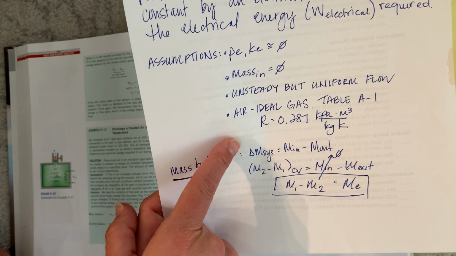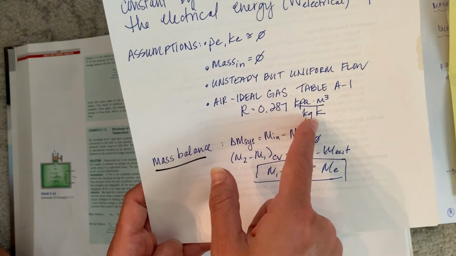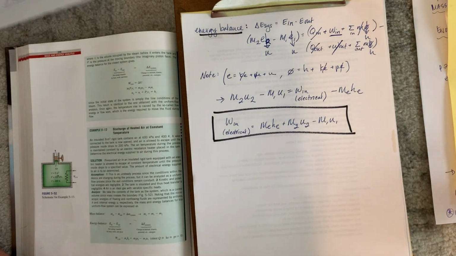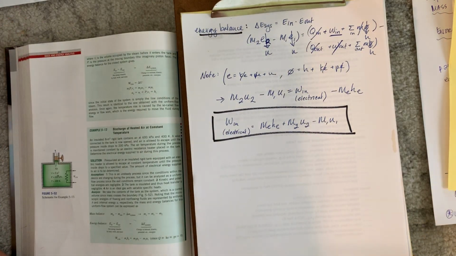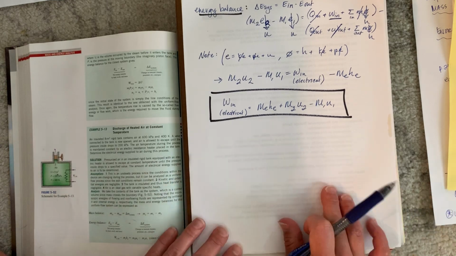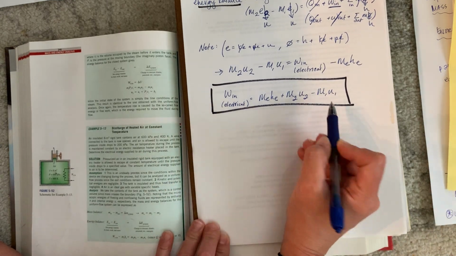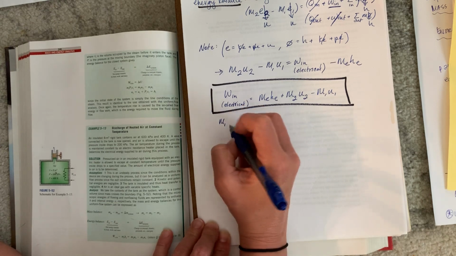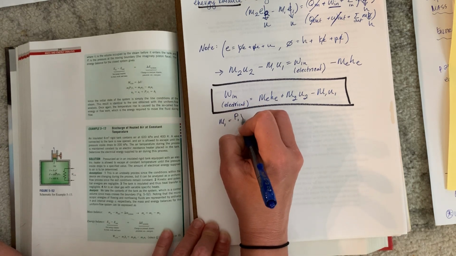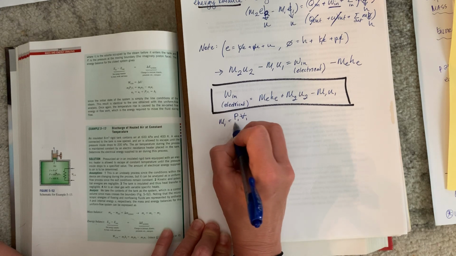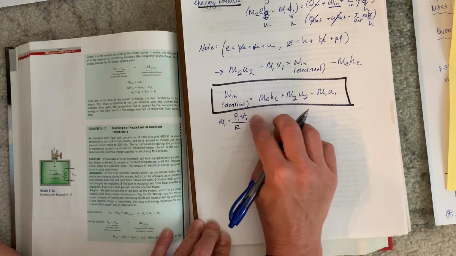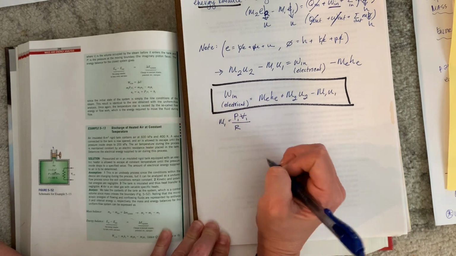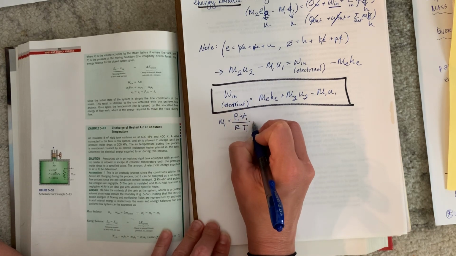So we're assuming that the air in this tank, we can use the ideal gas law for, and we already looked up the value for R. So let's try to solve for mass coming in at point 1. So mass at point 1 will be equal to the pressure at point 1, volume at point 1. And this is an uppercase volume because we're including mass here. It's not specific volume. Our gas constant and our temperature at point 1.